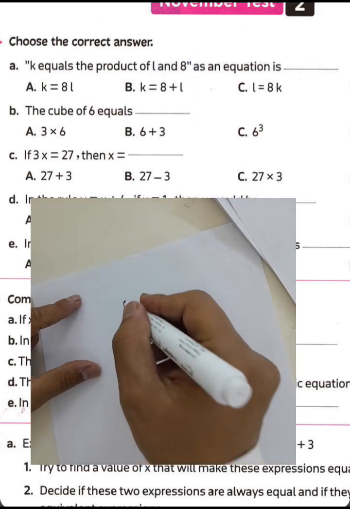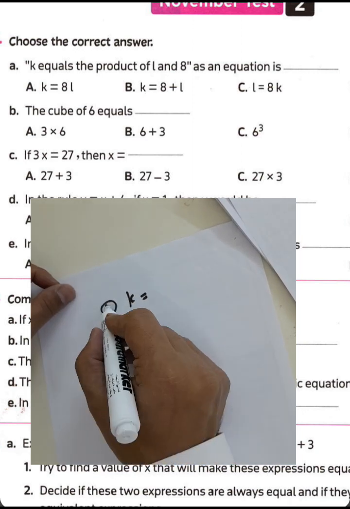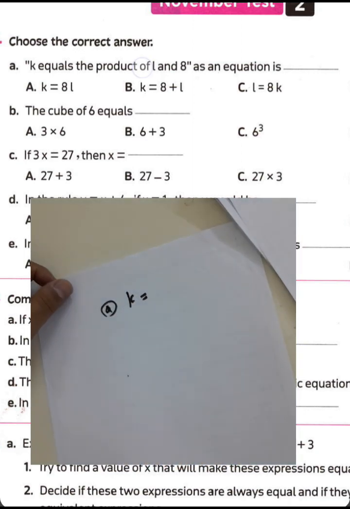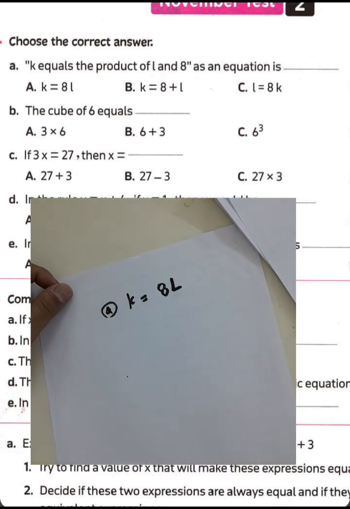Question number 1, choose the correct answer. K equals the product of L and 8. Letter A, K equals the product of L and 8, it will be 8L. Choose letter A.